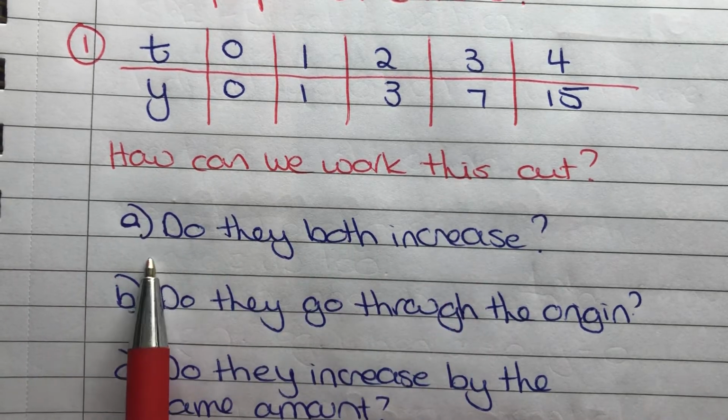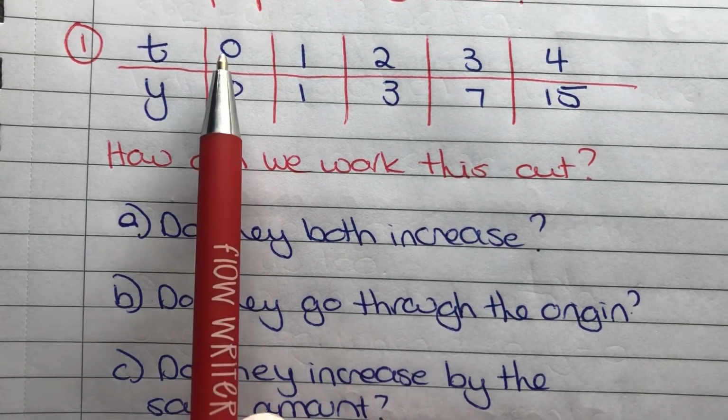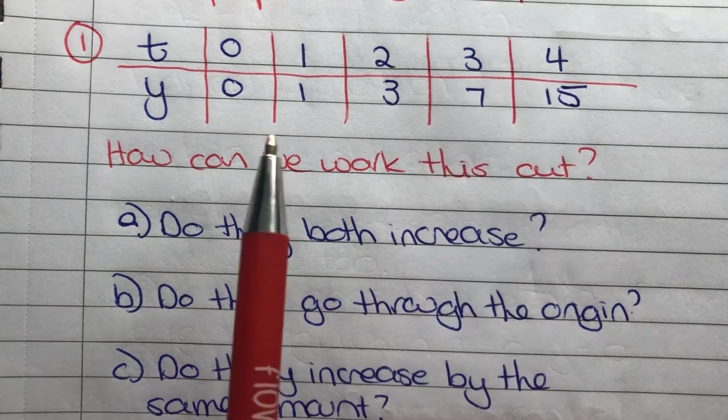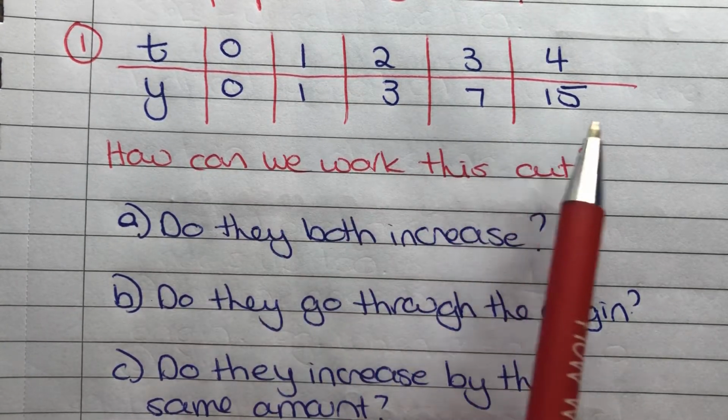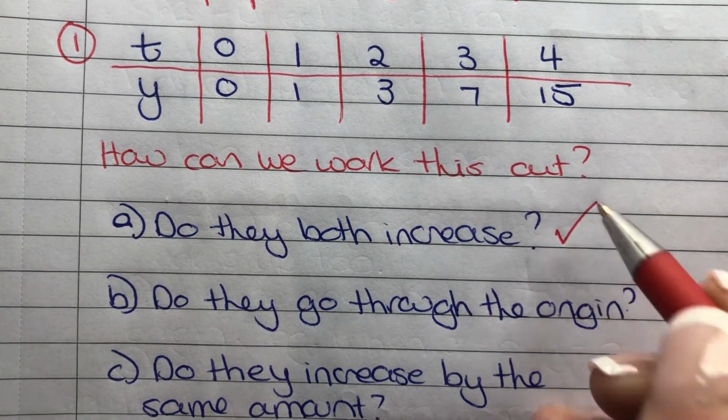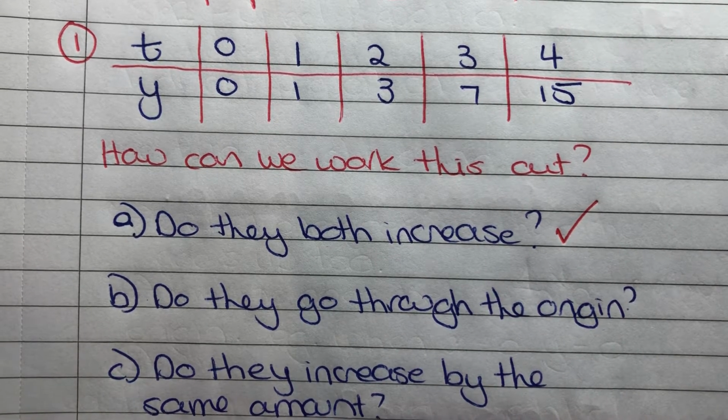How can we work this out? Firstly, do they both increase? All right, 0, 1, 2, 3, 4. Yep, that's going up. 0, 1, 3, 7, 15. Yes, that's going up. So they do both increase. That's our first one that we're looking at.